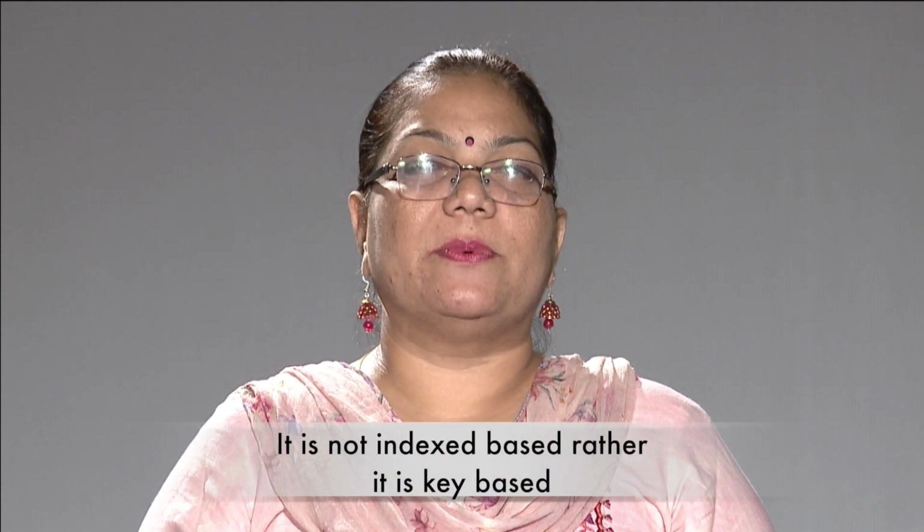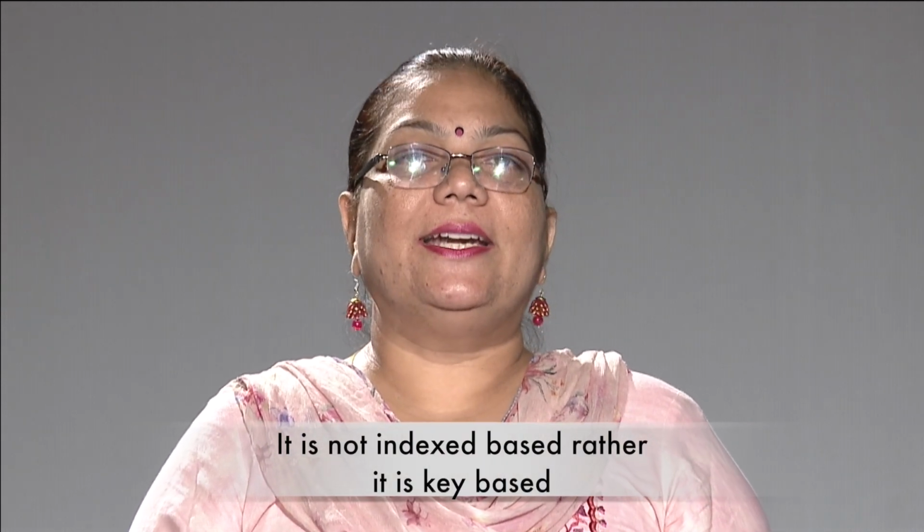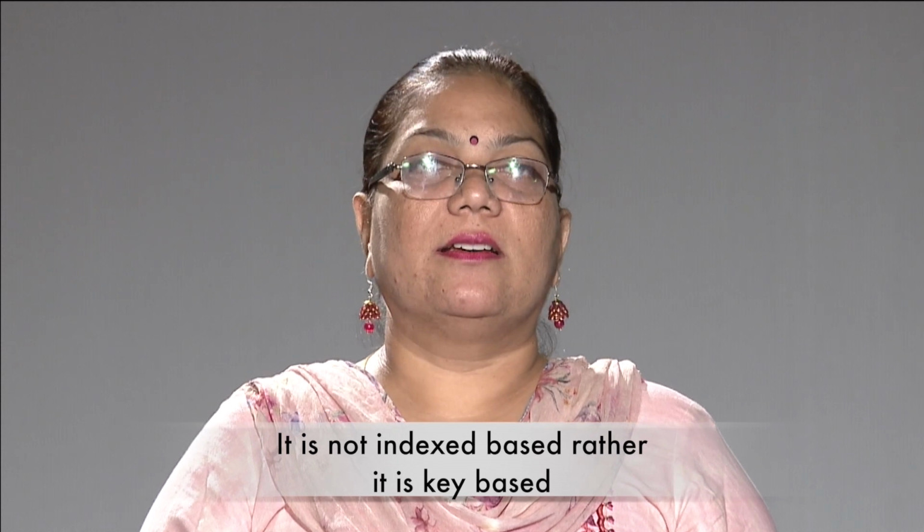So you cannot access any element in the dictionary with the help of an index value. You specify the key value and accordingly it will fetch. So it is not index based, rather it is key based. You need to specify the key in order to access the corresponding value.